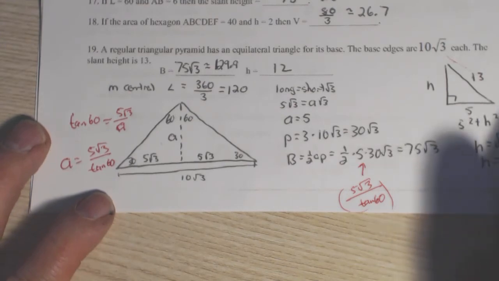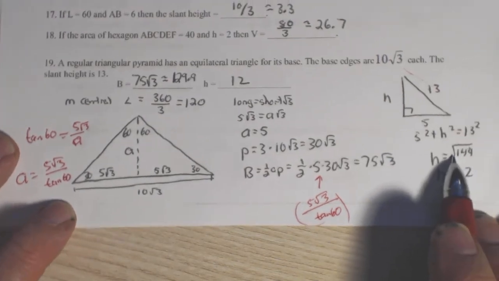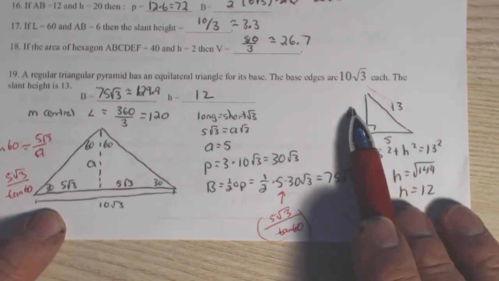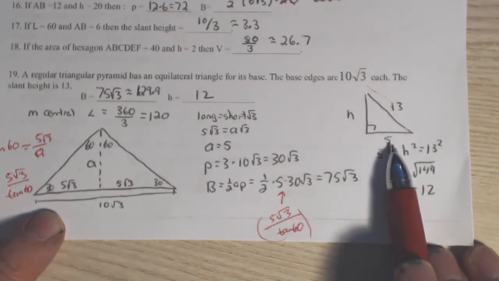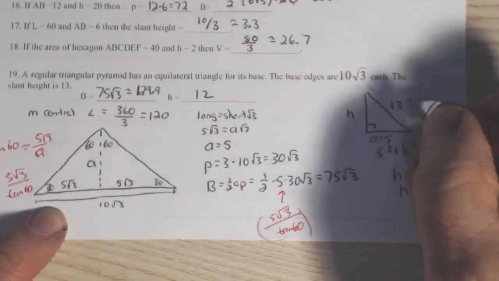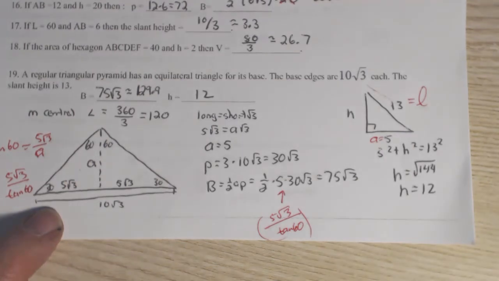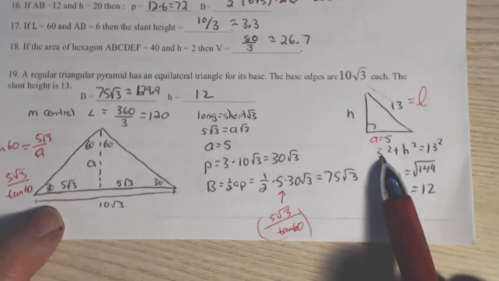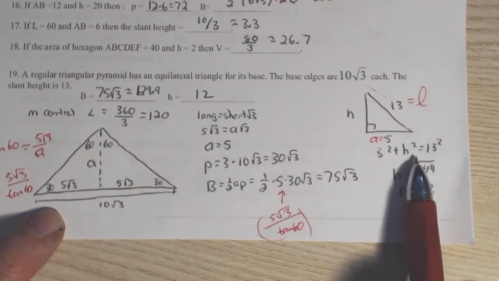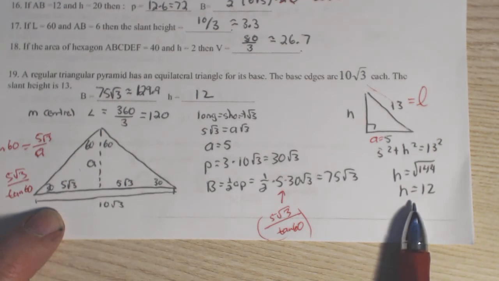And to find the height, we're going to use the fact again that in a pyramid of any type, the height, the apothem, and the slant height are always related by the Pythagorean theorem. So I use my 5 that I found out here. 5 squared plus h squared is 13 squared. It works out to be 12.